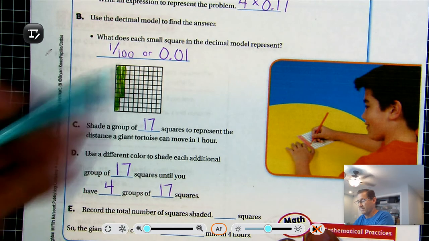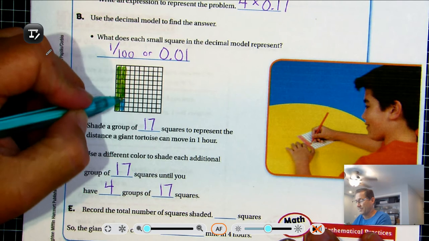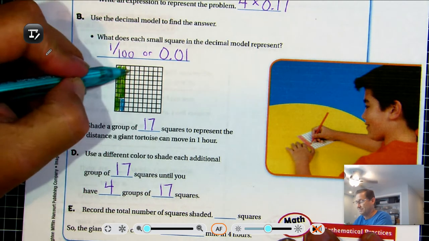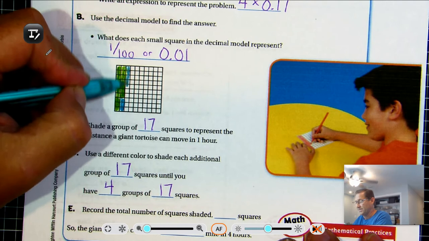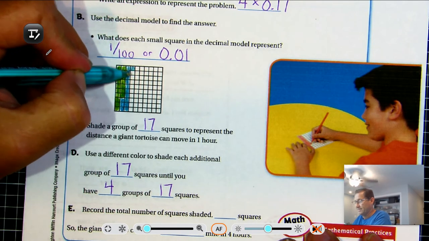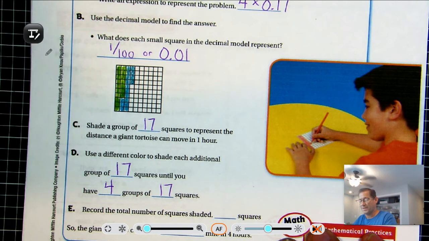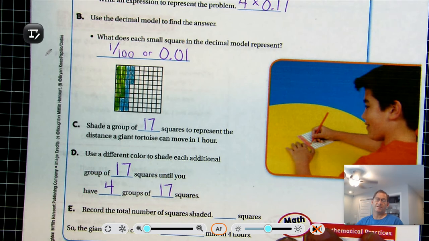All right, so that was my first group of 17. And here's 3, right? All right, so 3 and 10, we know that's 13, 14, 15, 16, 17. So we have two groups of 17/100ths.